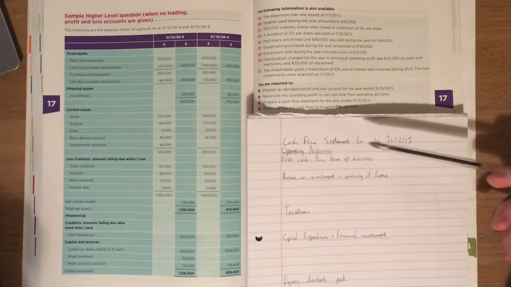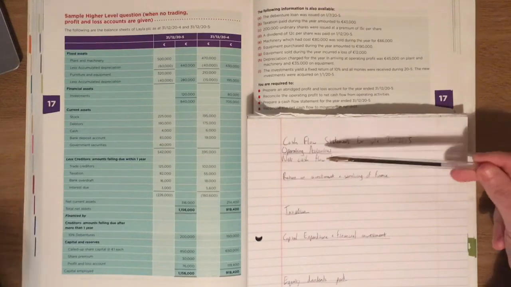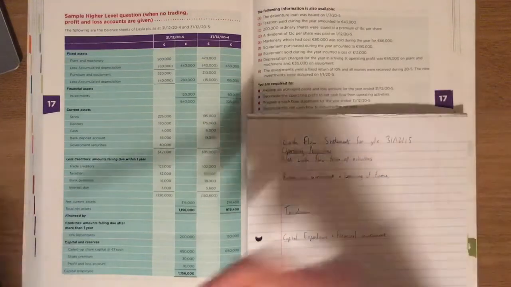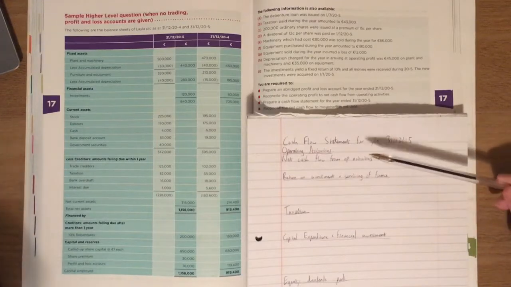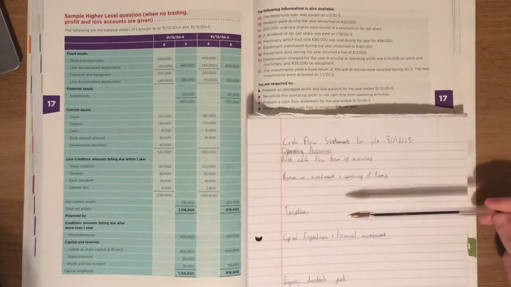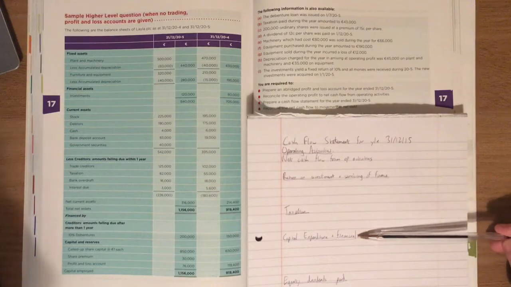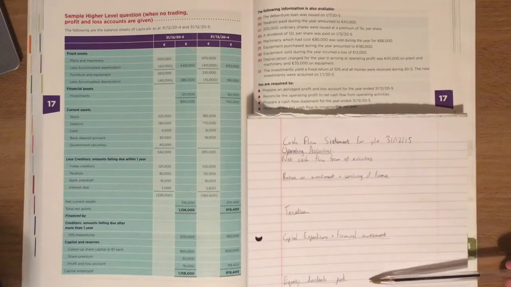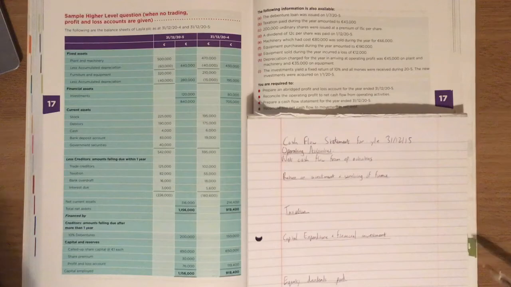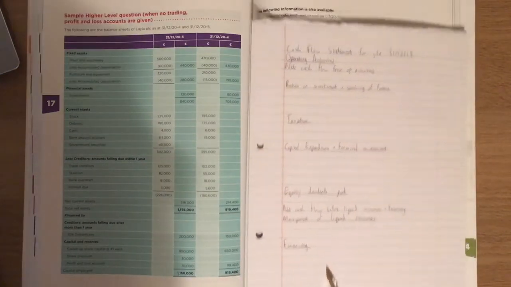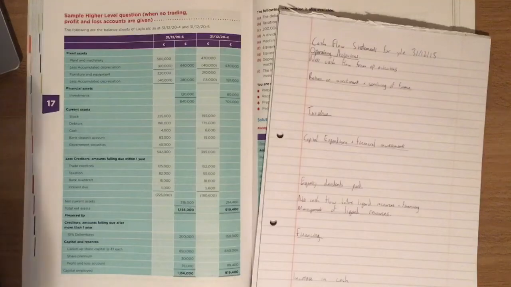Okay, so it is operating activities, and all you're going to get under that is the answer to our previous part. But then it's return on investment in servicing of finance, taxation, capital expenditure and financial investment, equity dividends paid. You're going to sum that and you'll get net cash flow before liquid resources and financing. And then it is management of liquid resources, which we might have seen before, financing, and then finally our answer, an increase or a decrease in cash. Sorry, some of that might have been cut off.